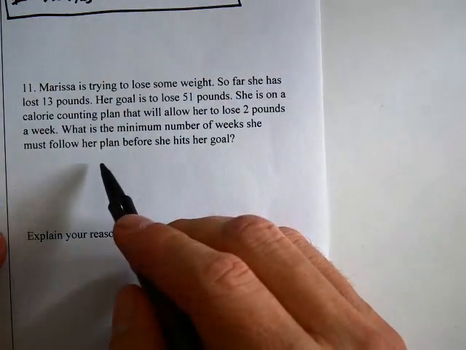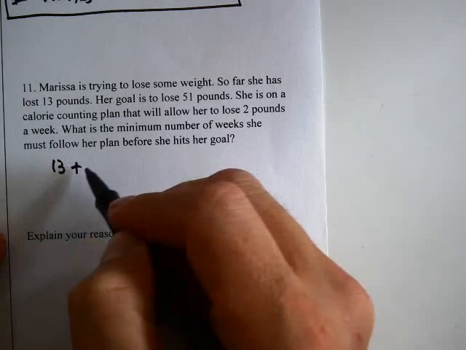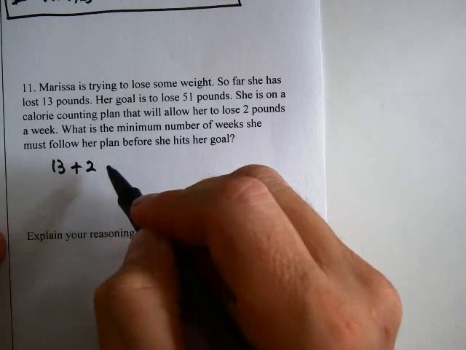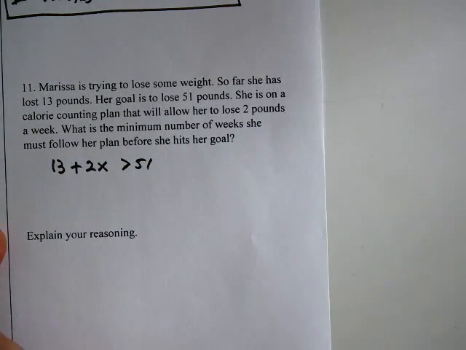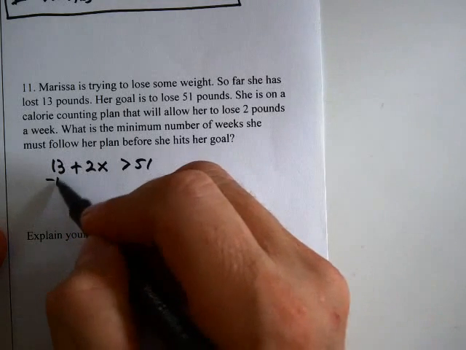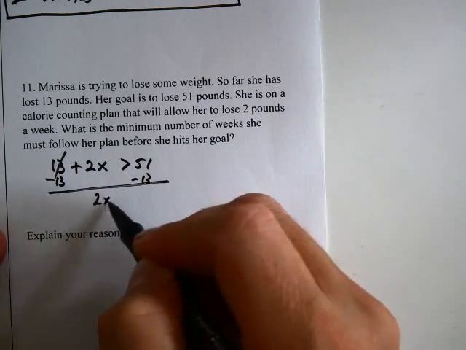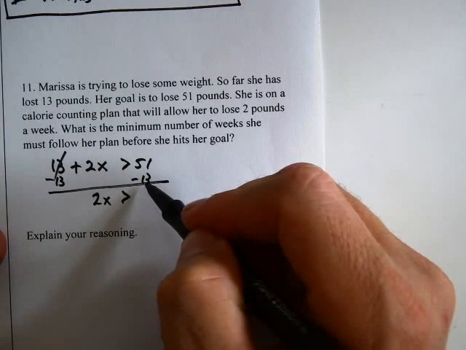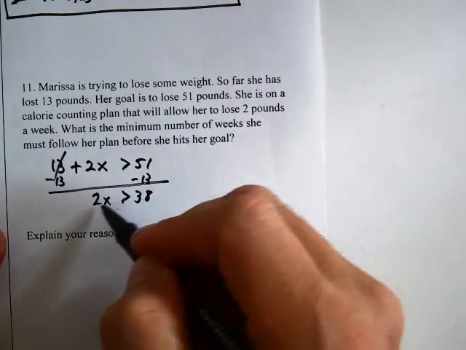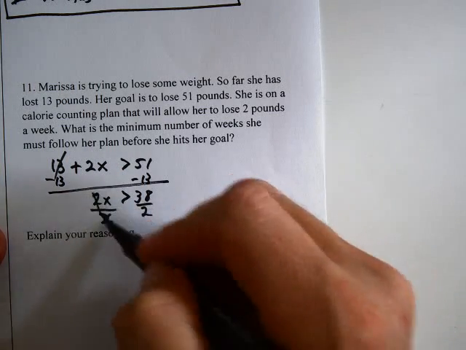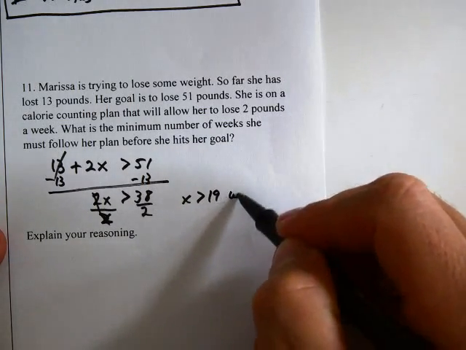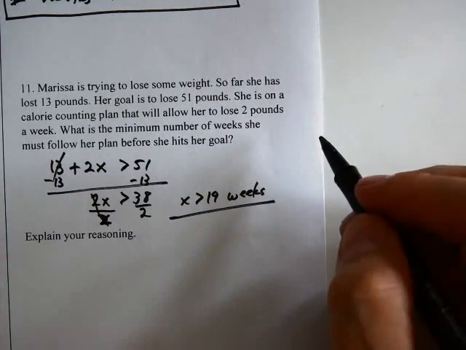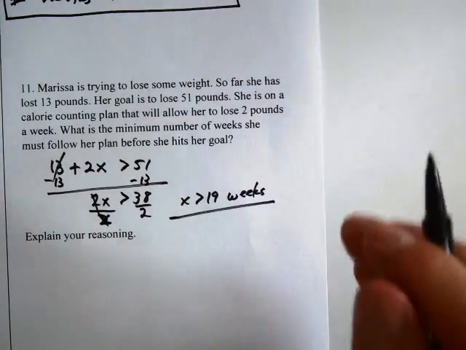Okay? So let's go ahead and do the math, and that is she's lost 13, and now additionally she's going to lose 2 pounds per week. But we want that total amount to be bigger than 51 pounds. So this nice young lady's got a long way to go. Let's keep her in our thoughts, right? That's a long time. Subtract 13, subtract 13. Boom. 2x is greater than 51 minus 13, 38. Oh, divide by 2, excuse me. X is greater than 38 divided by 2 is 19. But what are we talking about? 19 weeks. So anything over 19 weeks, which, you know, your teacher, again, might be thinking 20.